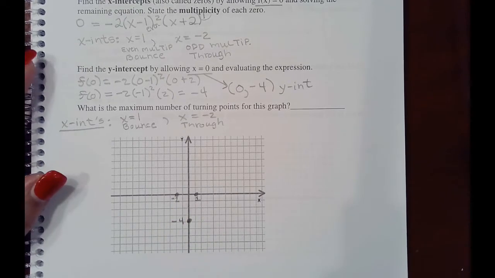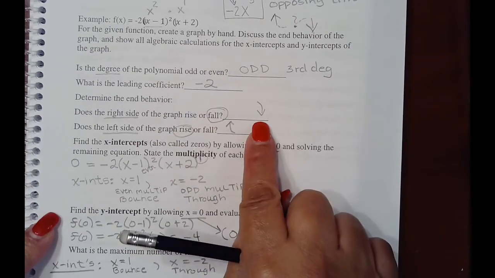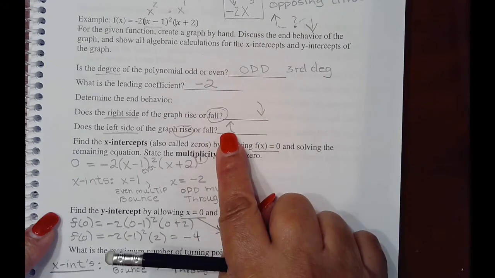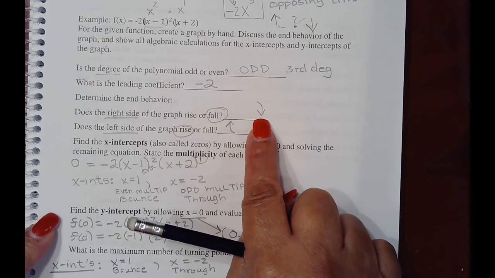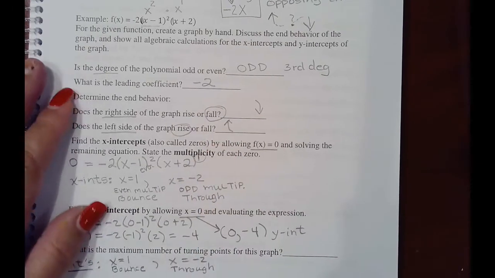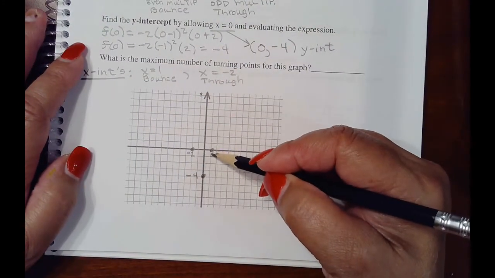Okay, place those ends where they belong. Remember, we're going down on the right, down underneath the leftmost point, and upward above on the right. For the right end, we're going to go down, and on the leftmost point, we're going to be going up. Here is your point that is furthest to the right.